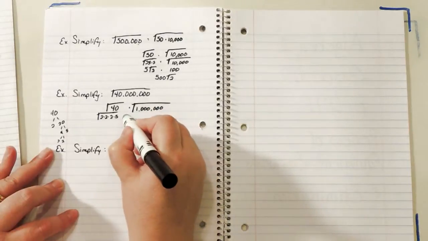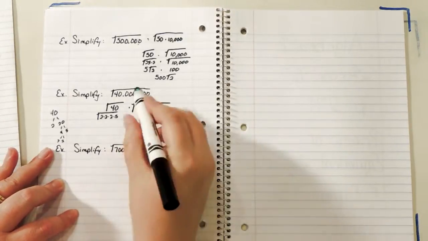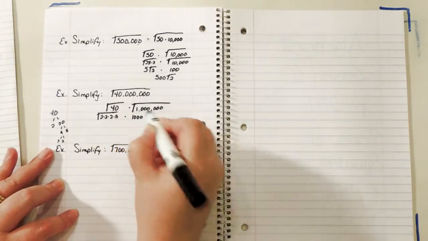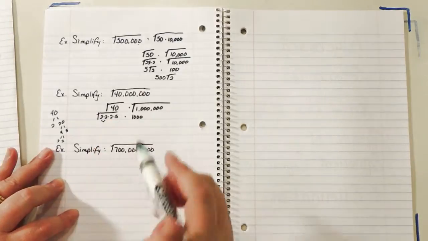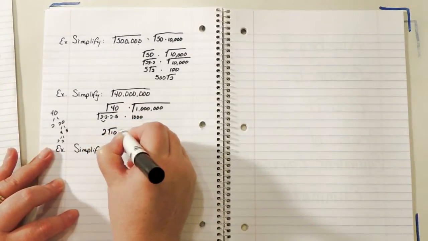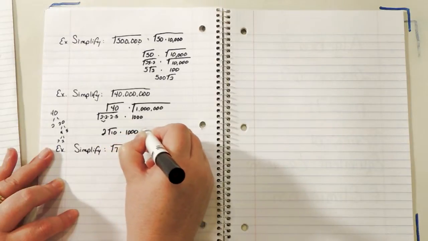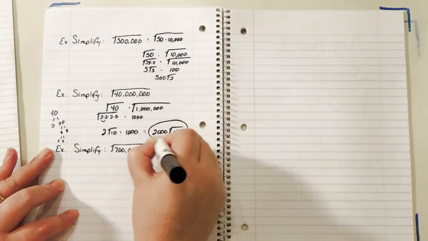Okay, and the square root of 1,000,000 is 1,000. Okay, we have 2 2's here, and then 2 times 5 is 10. So this is going to be 2 times the square root of 10 times 1,000. This is going to equal 2,000 times the square root of 10.